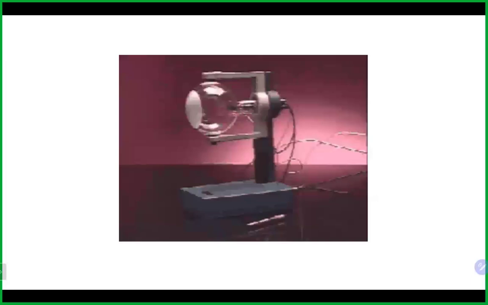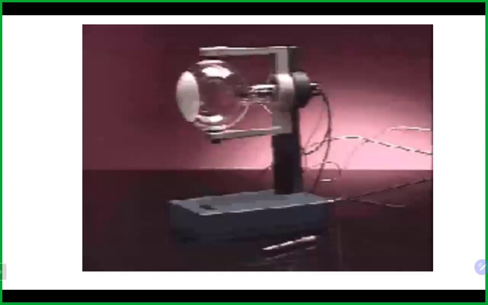So, I think it's this, maybe one more. Here is an actual cathode ray tube. We'll play this, see if it plays maybe.